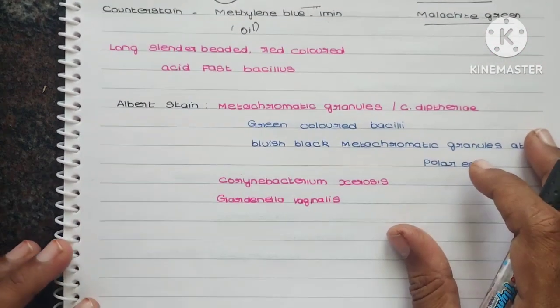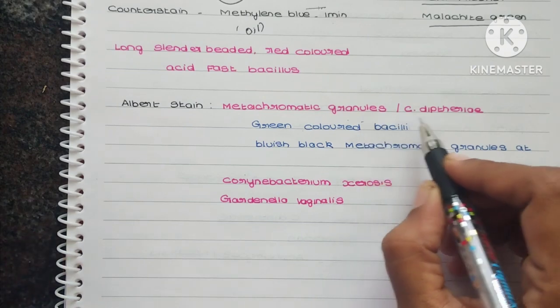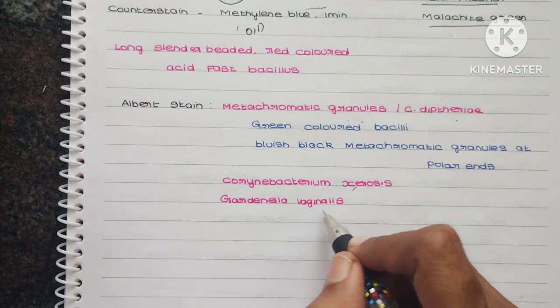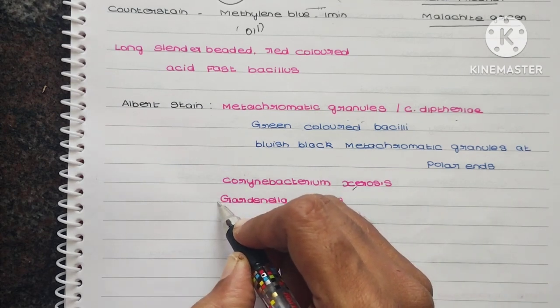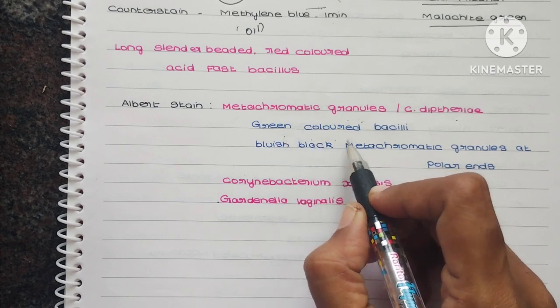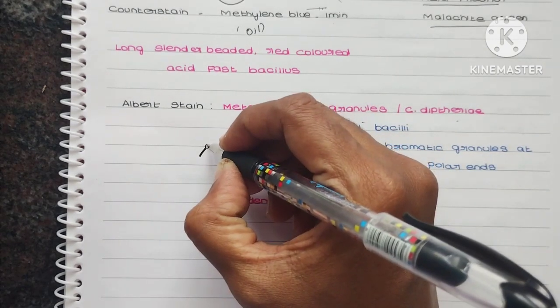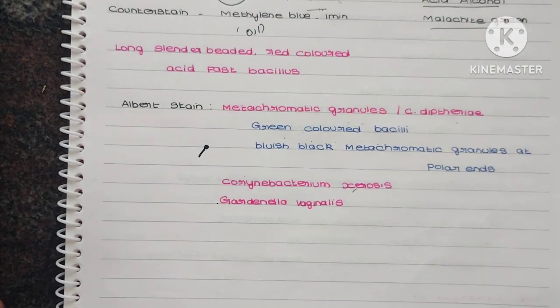Next is the Albert stain. It is to stain the metachromatic granules, mainly for Corynebacterium diphtheriae, Corynebacterium xerosis and Gardnerella vaginalis. These are the organisms which have metachromatic granules, and here is how it will appear: the bacteria will be green colored bacilli, and at the top you will see metachromatic granules, which are usually bluish black in color.